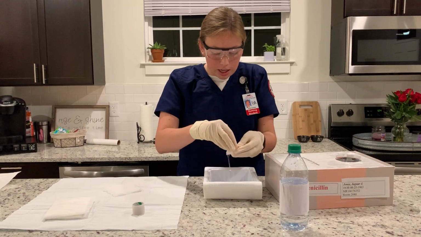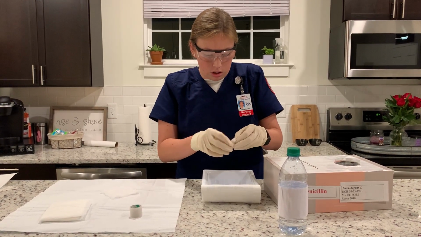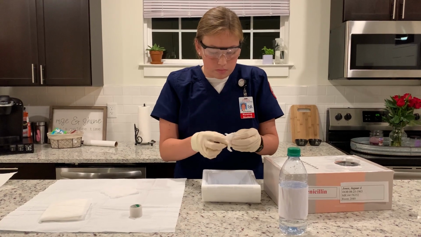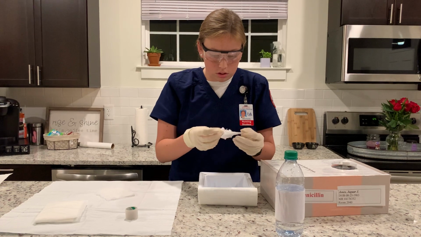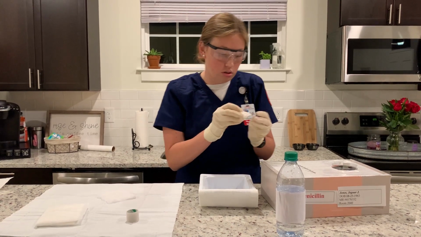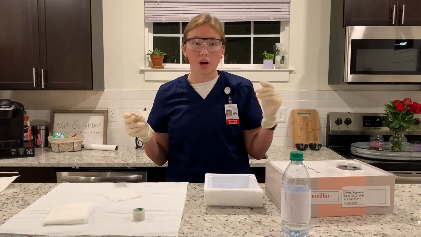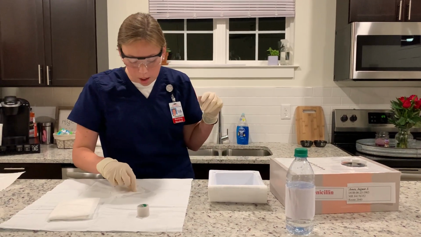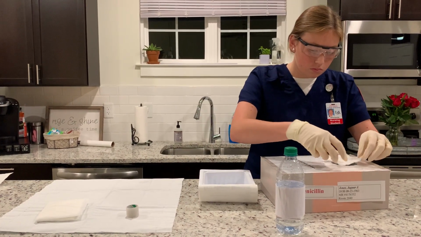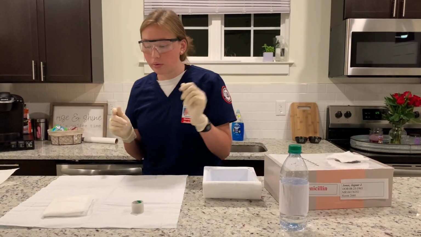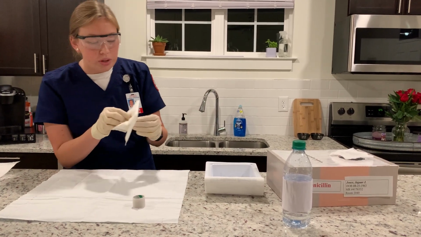I'm going to do it one more time. Trying to fluff some more. And then place it in there as well. So now I will take a dry 4x4 and place it over the top of the wound. And then now I will take the ABD pad and place it on top of the open wound with the blue line up.